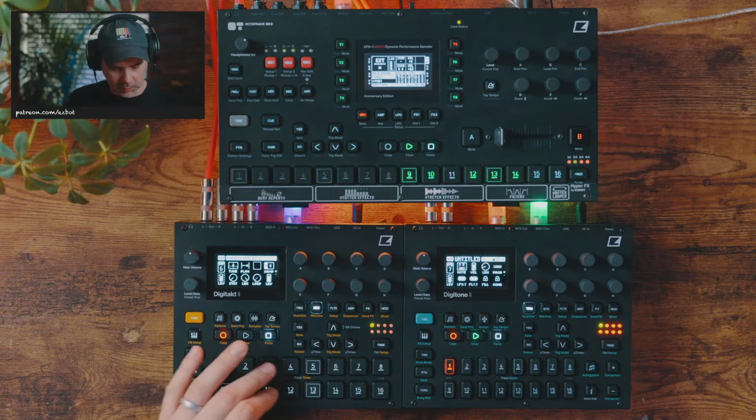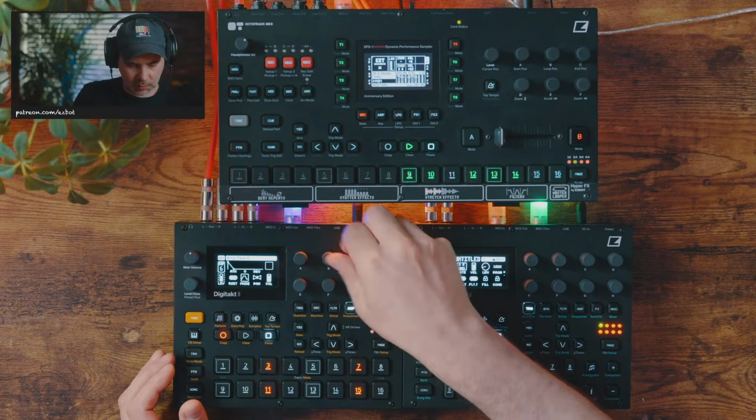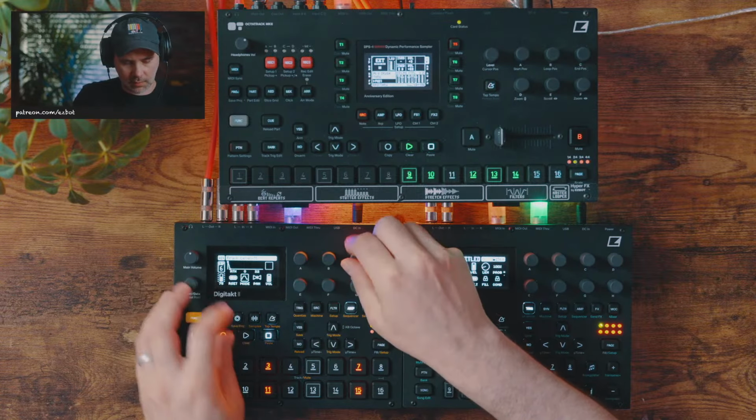Let's give ourselves something a little more consistent. Let's just play with a really, really small hat, quiet.